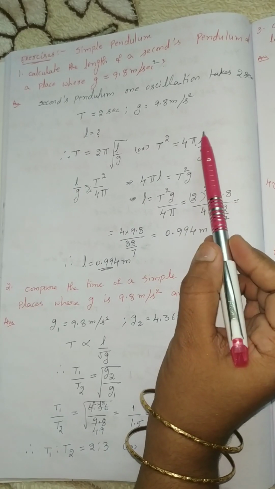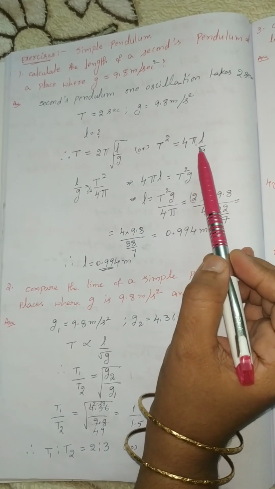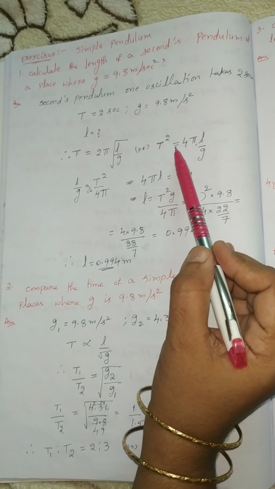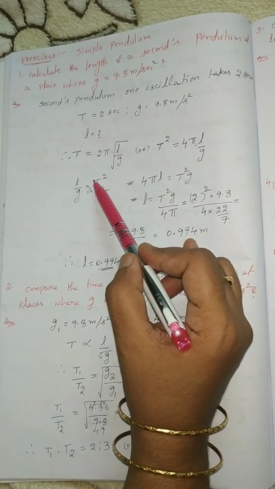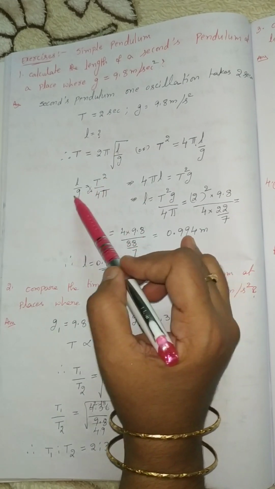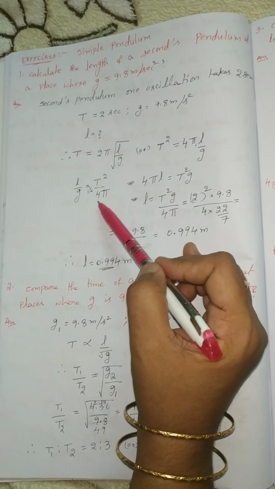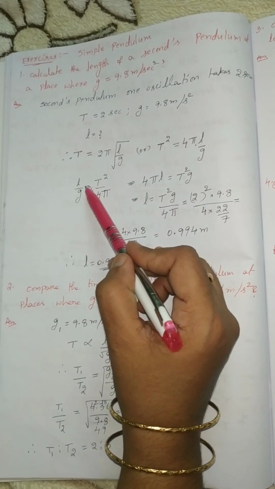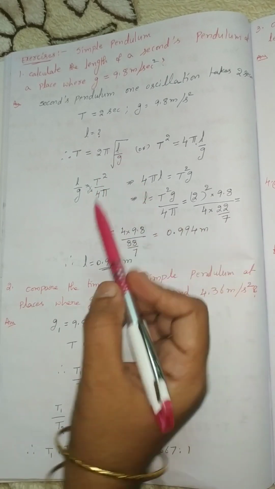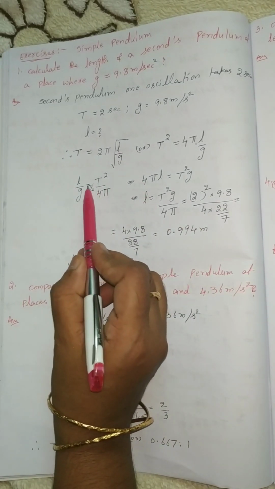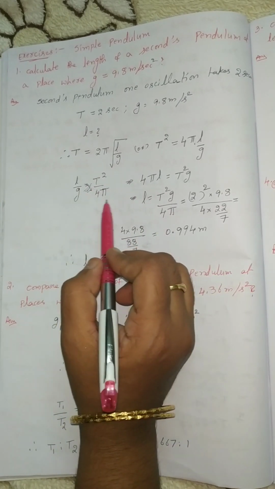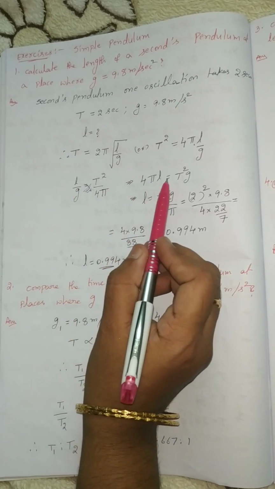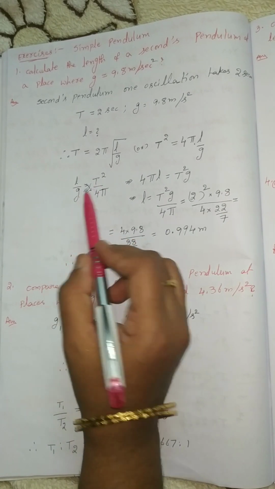L by G is the one value, and the value before the equal to is upside, T square by this value is downside. So L by G equal to T square by 4 pi square. Now we do cross multiplication. Cross multiplication means 4 pi square L equal to T square G.